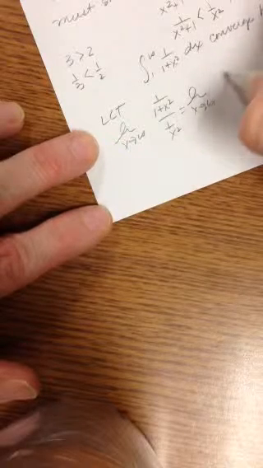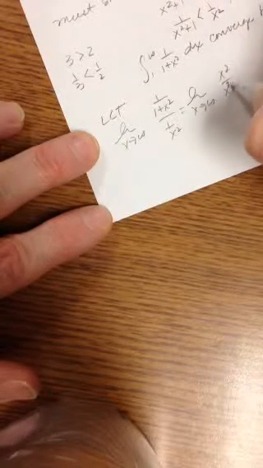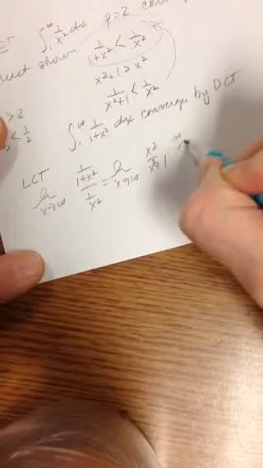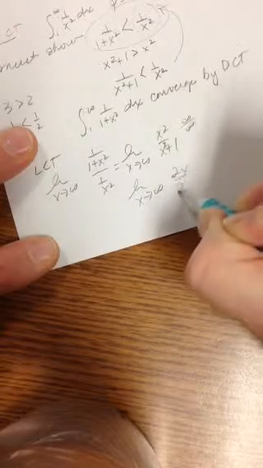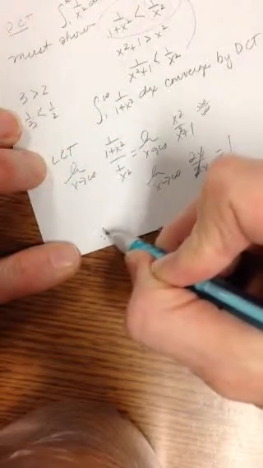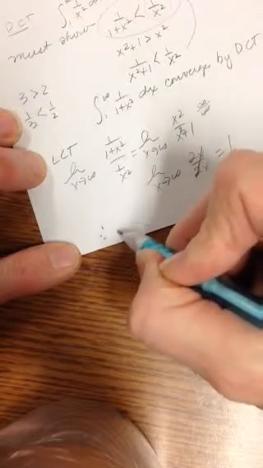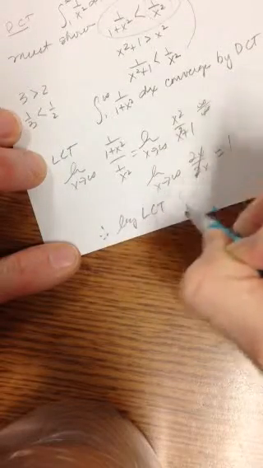Before I begin to evaluate, I'm going to do a little bit of algebra. And I get, when I try to take that limit, an infinity over infinity, so I'm going to do L'Hopital's. 2x over 2x, reduce that. That is 1. That is certainly a constant. Therefore, by the limit comparison test, this integral, 1 to infinity, 1 over 1 plus x squared dx, converges.